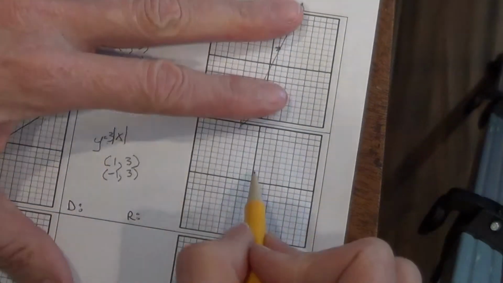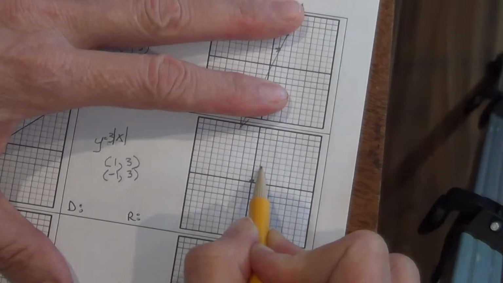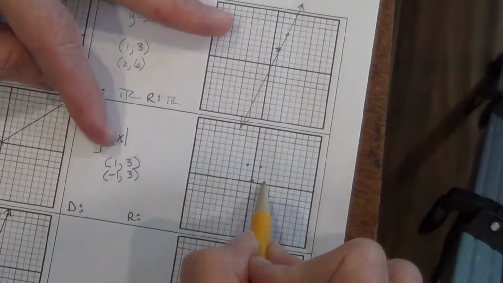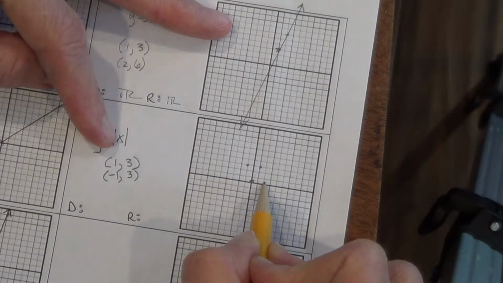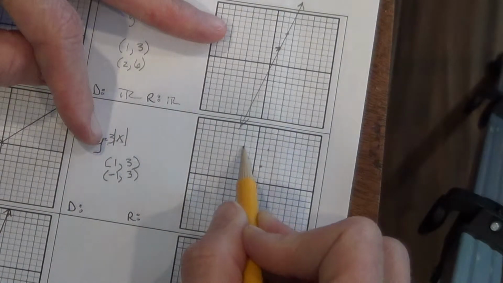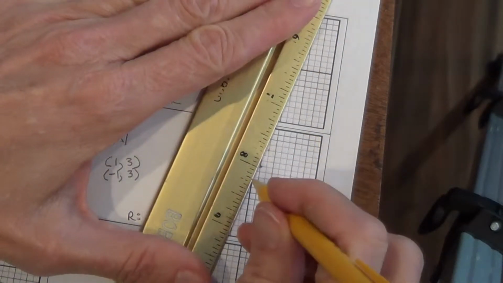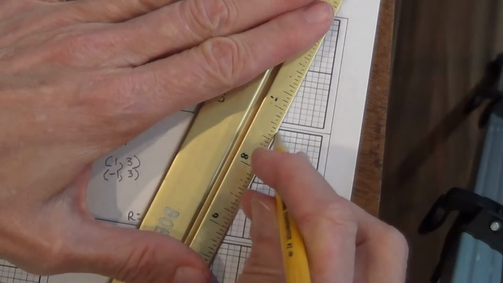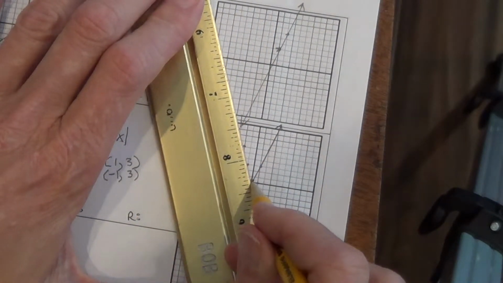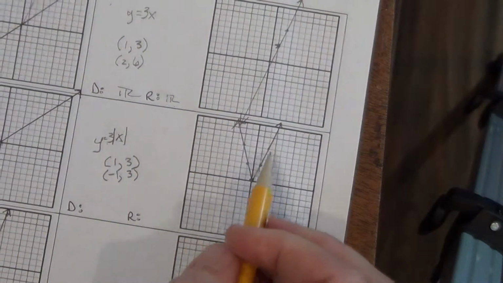So we've just taken our parent function. Instead of coming over 1, we go over 3. Now if we were to put in 2, absolute value of 2, it's 2 units from 0, then multiplied by 3, that's going to be 6. Same thing on the negative. Look at this V shape stretched away from the x-axis. Oh my goodness, look at that stretch. It's become very, very skinny, hasn't it?